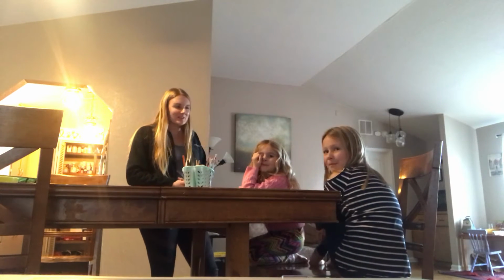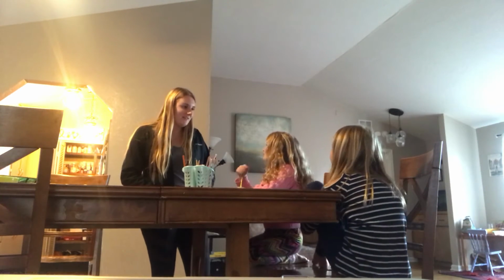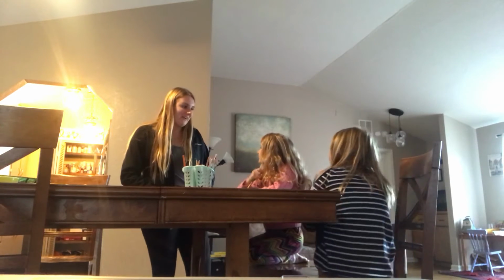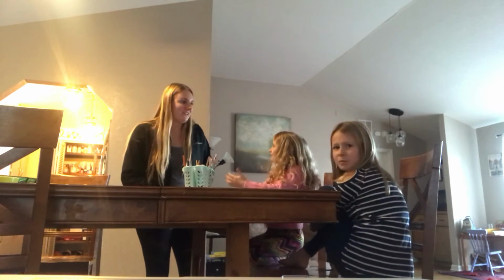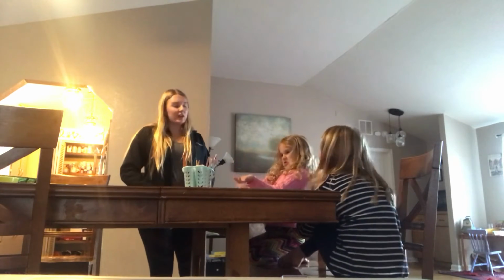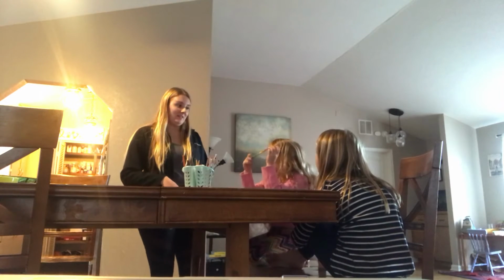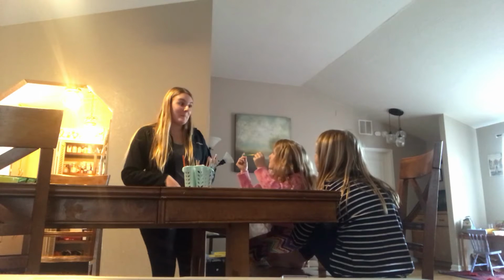Do you guys remember which habitat Ashland is? What type of habitat or climate it is? It's a coniferous forest. So, can you guys think of one type of animal and one type of plant that live in that type of habitat? A bear, yeah.